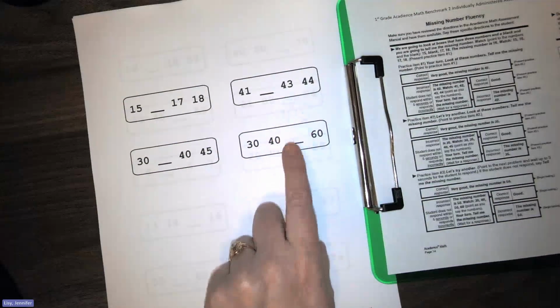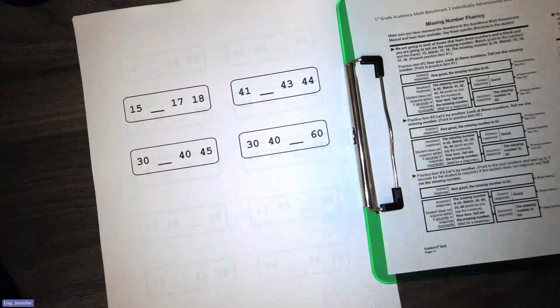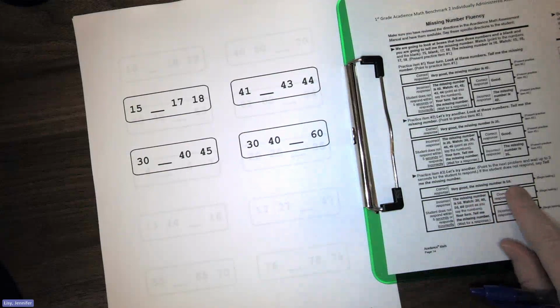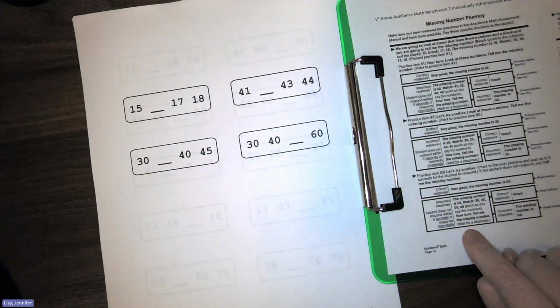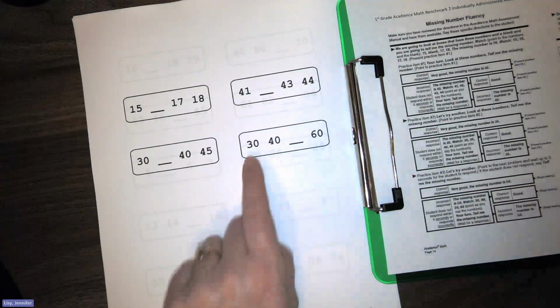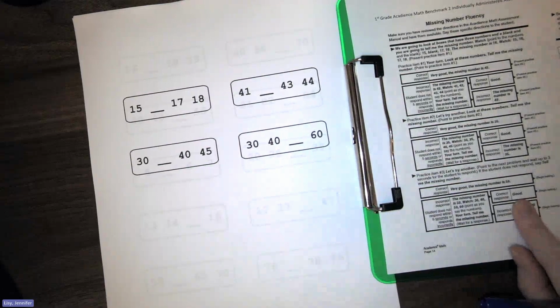Let's try another. If the child doesn't respond, you're going to say, tell me the missing number. Then you're going to say, very good, the missing number is 50 if their response is correct. If it's incorrect, you're going to tell them the missing number is 50. Watch, 30, 40, 50, 60. Then you're going to say, your turn, tell me the missing number. If they say 50, you're going to say good. If they don't, you're going to say the missing number is 50.